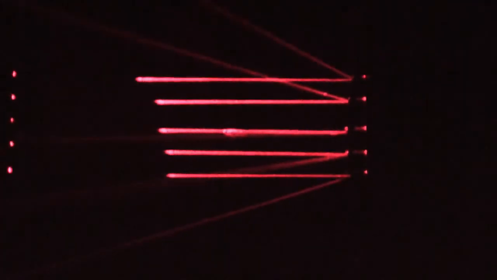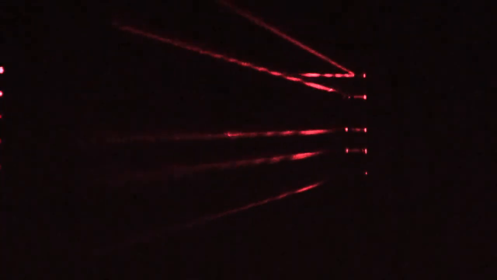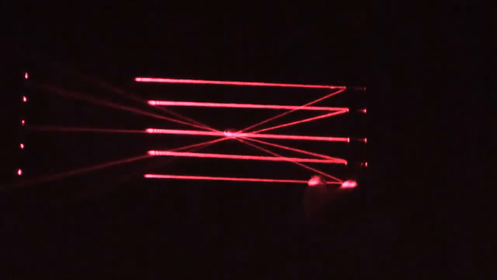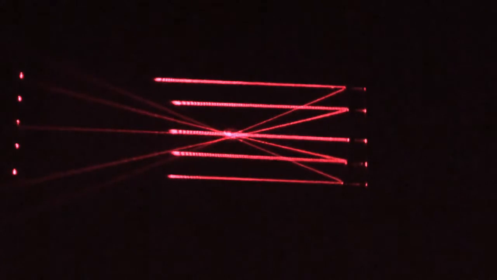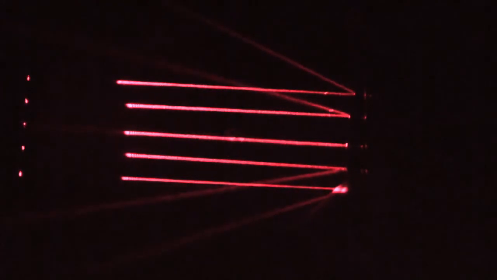Well, that's pretty good. So there, I think you can see, well, that's even better. Yeah, I think you can see the diverging rays there. And if I flip it around, I think you definitely see the converging rays. And this way, you see the diverging reflected rays.